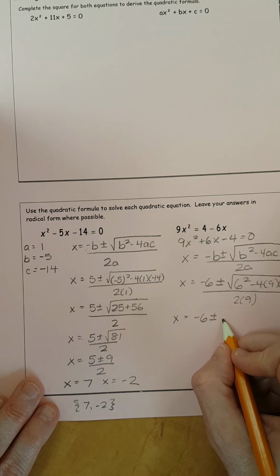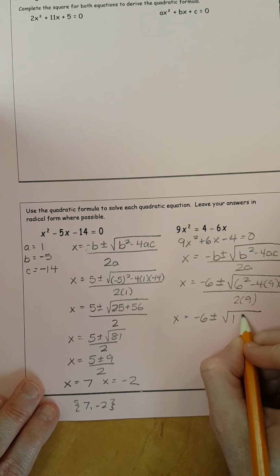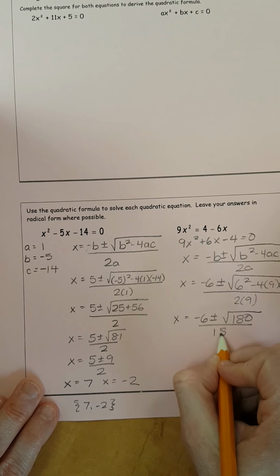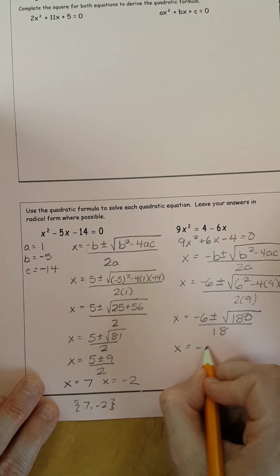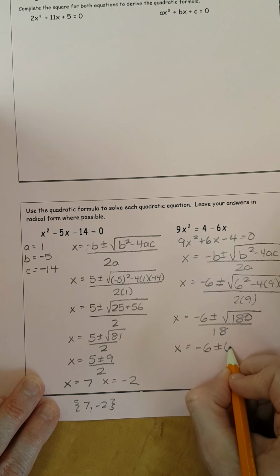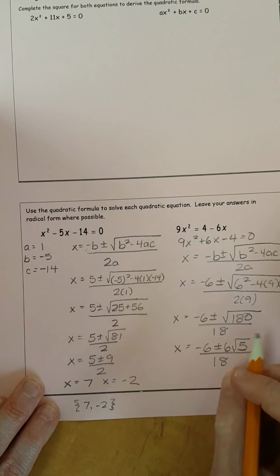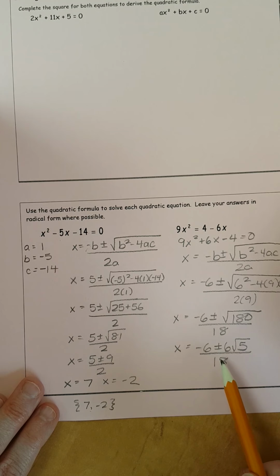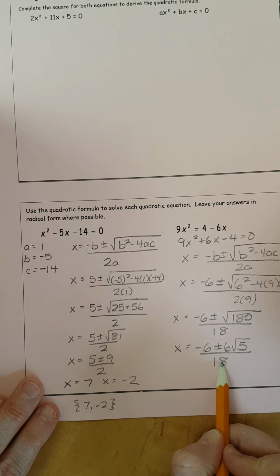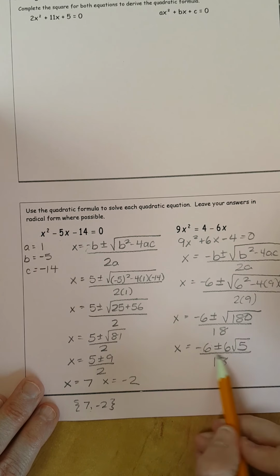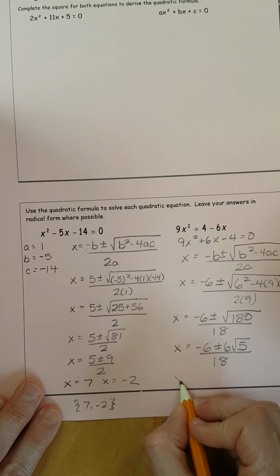Just in case. The reason I like to put this one in is that it allows us to take a look at simplifying and how this works. We have to make sure we watch out for that. We have to look at these and decide what divides evenly into negative 6, plus or minus 6, and 18. That's how we simplify, because remember, this 18 goes with this part as well as this part. So it's important that we simplify.